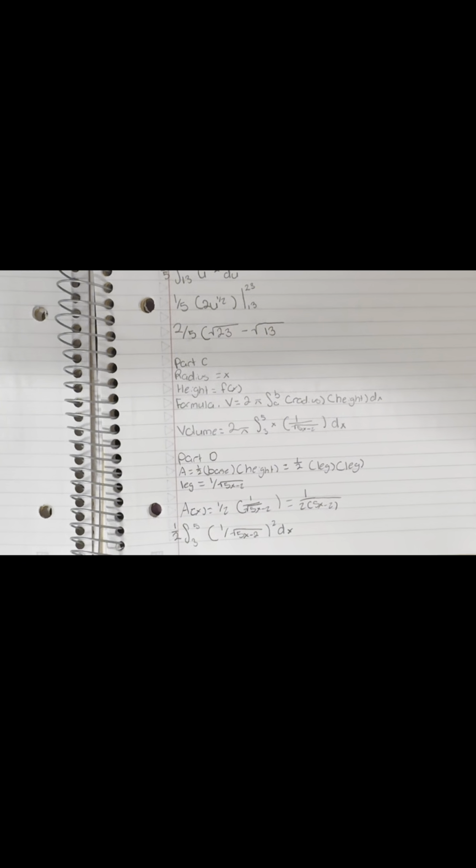It's literally right in front of you. So then we get 1/5 times 2u^(1/2), and then you plug in 23 and 13, so you get 2/5 times the square root of 23 minus the square root of 13.